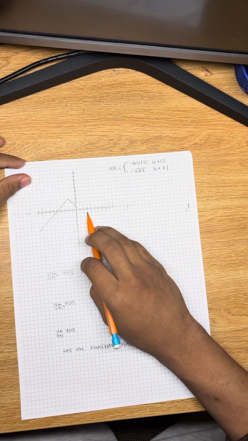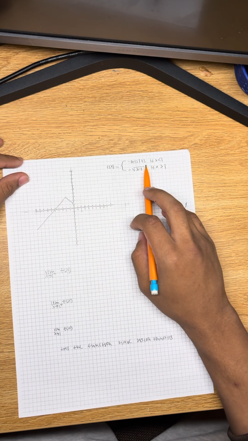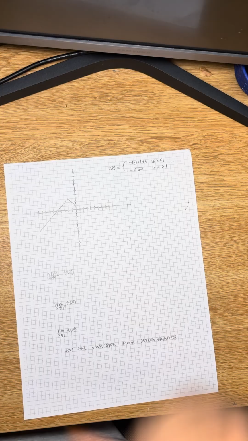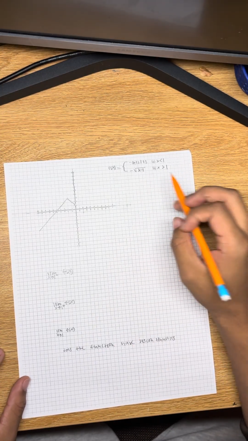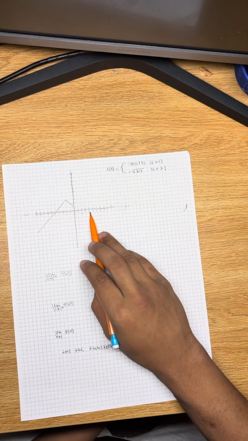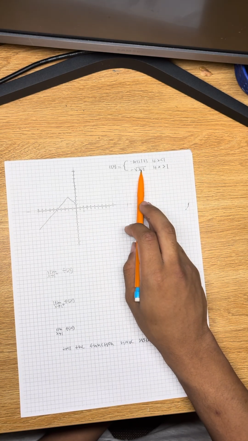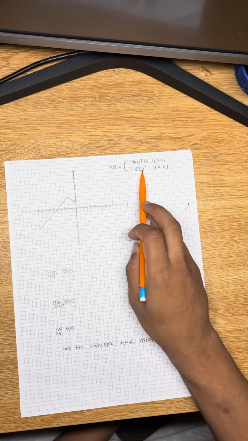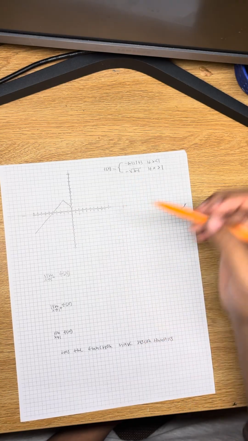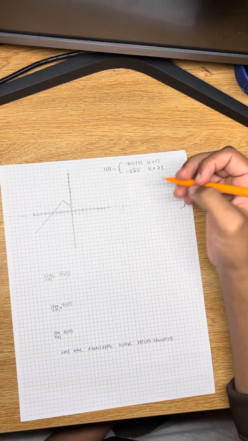Okay, so we're going to start off with 3. So we have 3 minus 1, 2, square root of 2. Square root of 2 is not a whole number. So we're going to skip that one. And we're going to go to 4. So we have 4 minus 1, 3, square root of 3. That one also does not exist. So we're going to go to 5. We have 5 minus 1, which is going to be 4. So square root of 4 equals 2, negative 2.